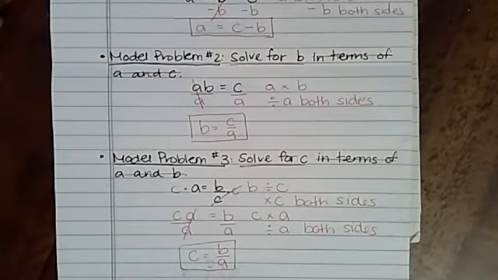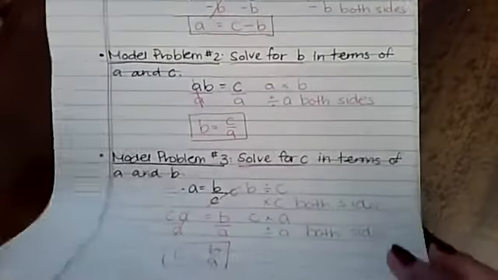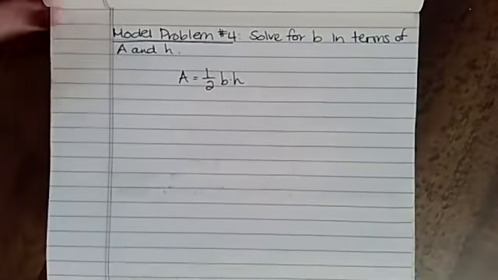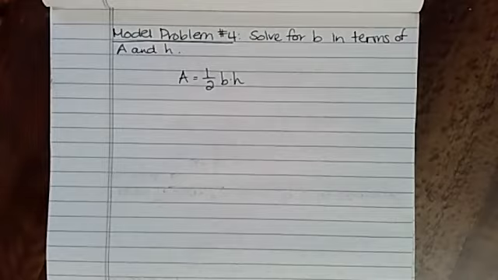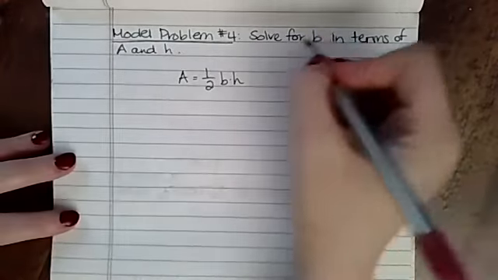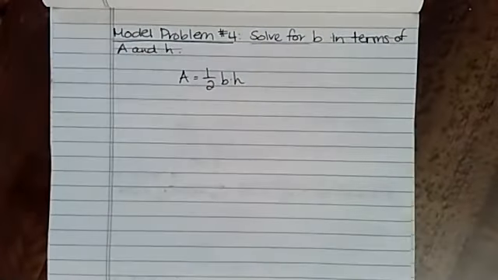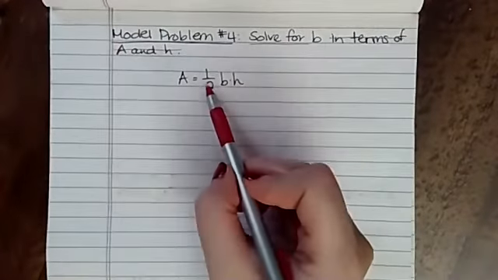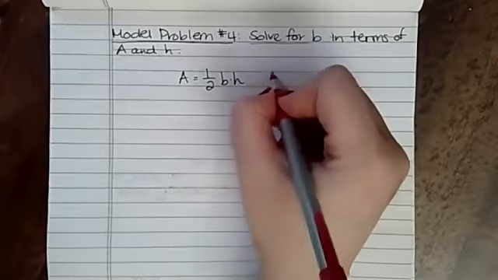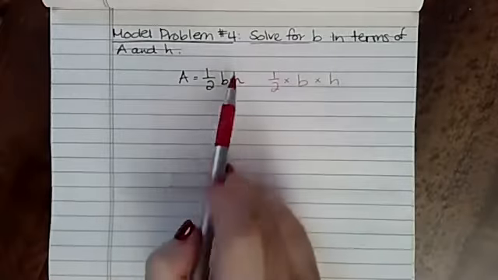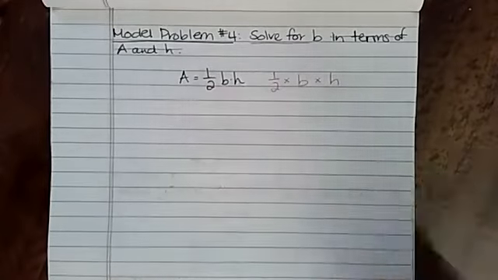Okay? Now, model problem number 4 is going to look a lot like your IXL. And we just wanted to make sure that you got an example in your notes so that you weren't left confused with your IXL work. Okay? So this says here to solve for B in terms of A and H. Solve for B, so that means we're going to ignore everything else, right? We want to get B alone. Let's look at what's happening. So I have a fraction with B and H. So I know that 1/2 is being multiplied with B and being multiplied with H. That's the only way that the three of them can be stuck together like that, okay?